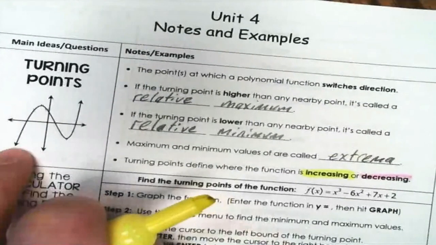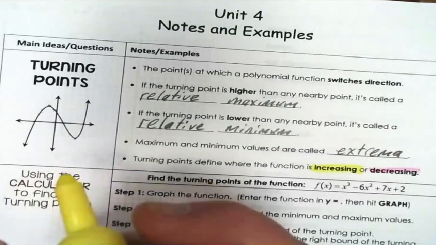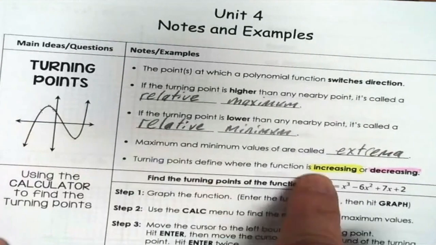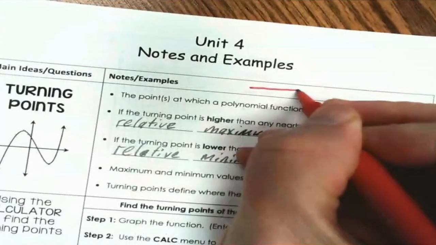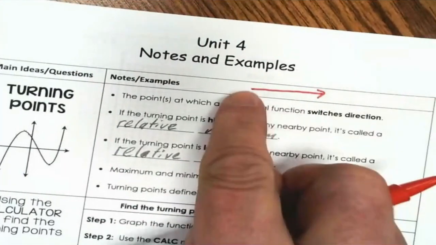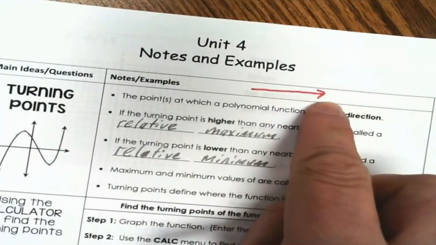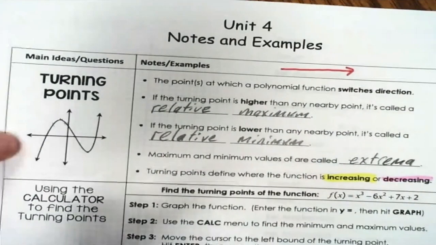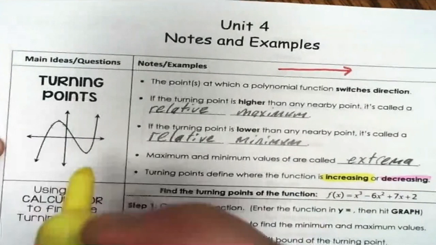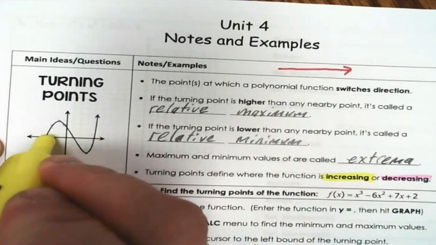If we look at this graph, where is it increasing? Now, don't pay attention to the arrow. That just says that the graph continues. But increasing or decreasing is always talking about if we are moving from left to right. If we start on the farthest left side of a graph and move right, what is going on? So if we start over here and we're going that way, as we do that, this graph is going up.